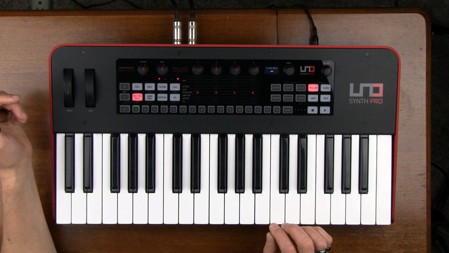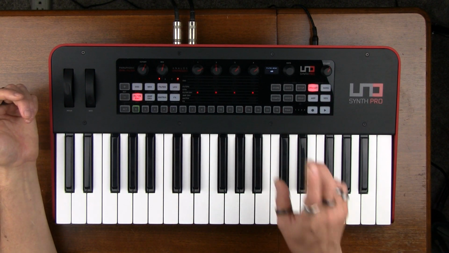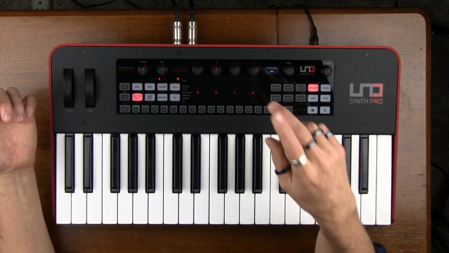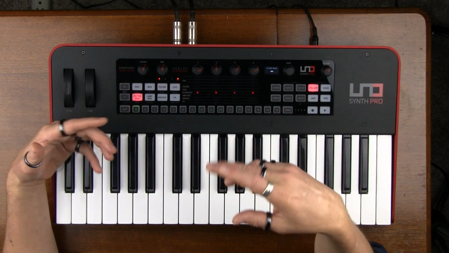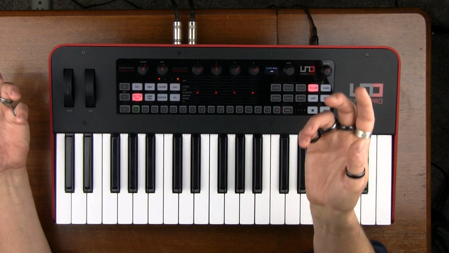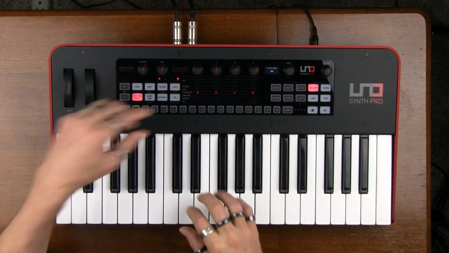So obviously, as you might expect with a filter envelope, we have the ability to adjust the attack, decay, sustain, and release of the envelope simply by pressing the filter envelope and having the filter set to be controlled by this envelope.